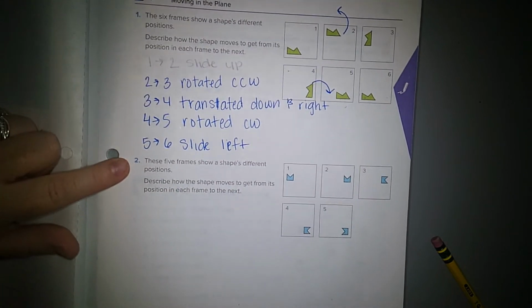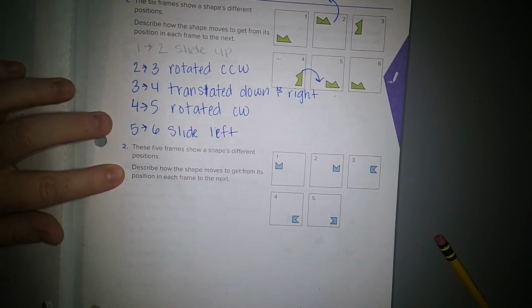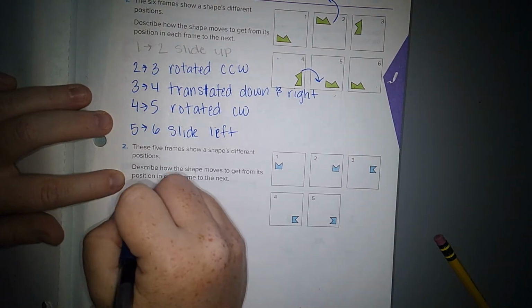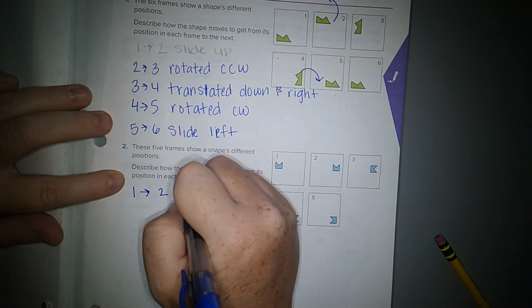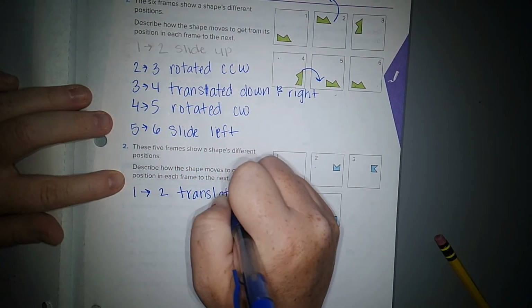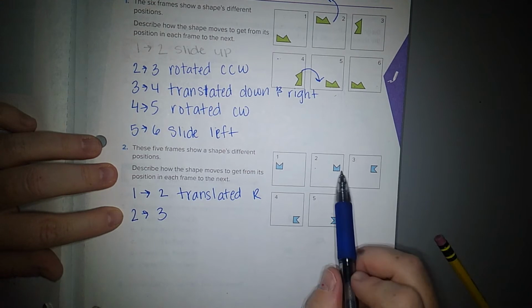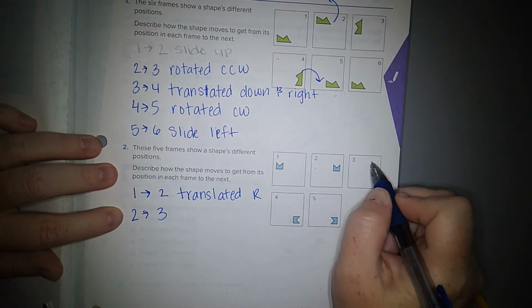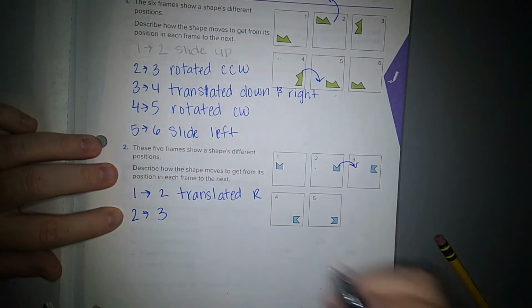Question 2 is the same thing. These 5 frames show a shape's different position. Describe how the position moves to get from its position in each frame to the next. So, 1 to 2 was here, moved here. So it translated right. 2 to 3 was here, pointing up. Now it's pointing to the side. So we rotated clockwise.